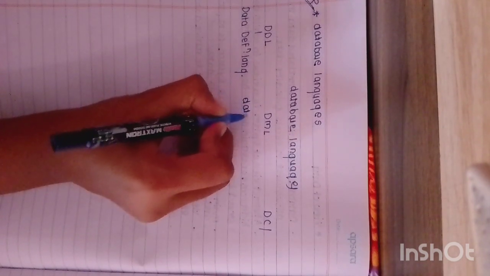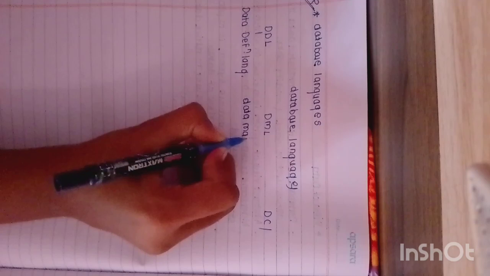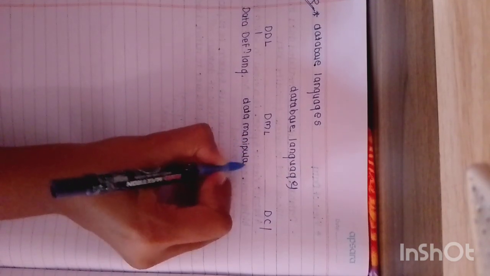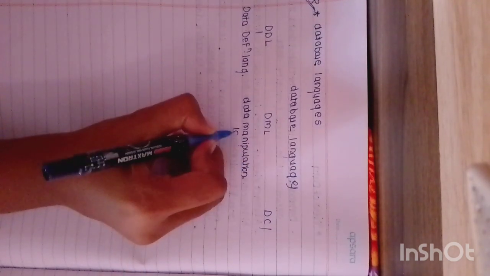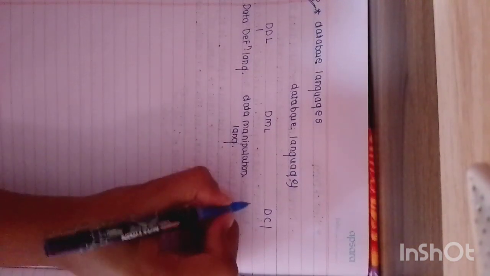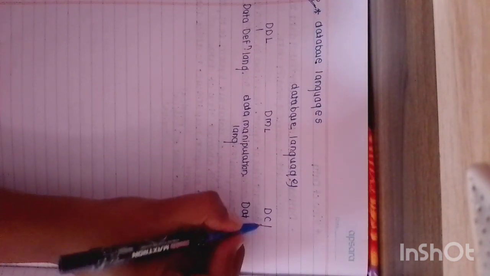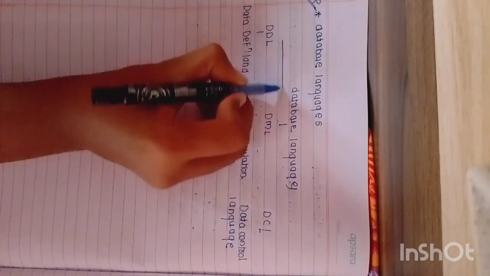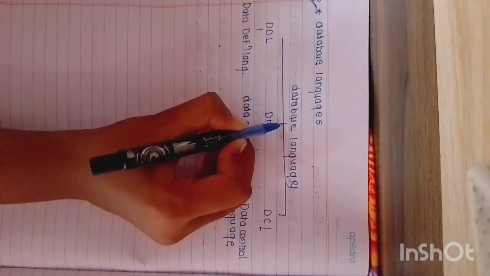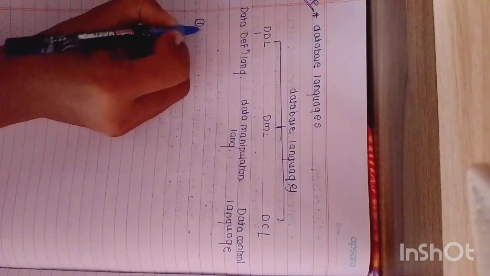Second one is data manipulation language, and third one is DCL, that is data control language. So these are the three types of database languages. We first see DDL.